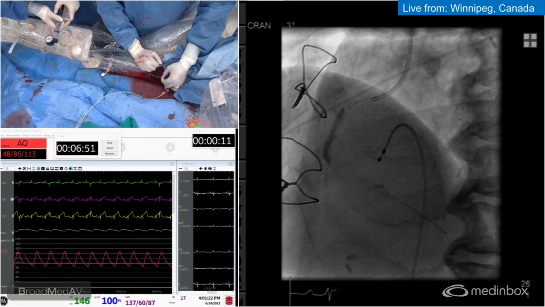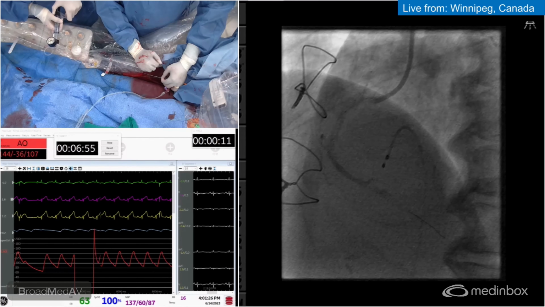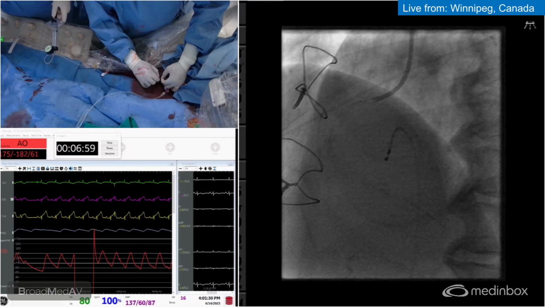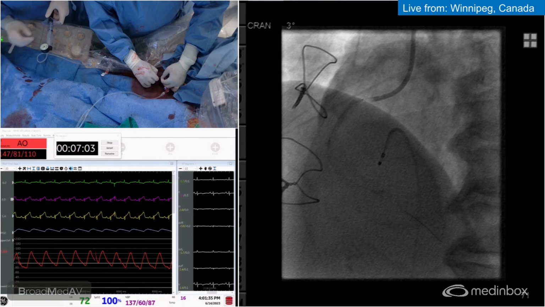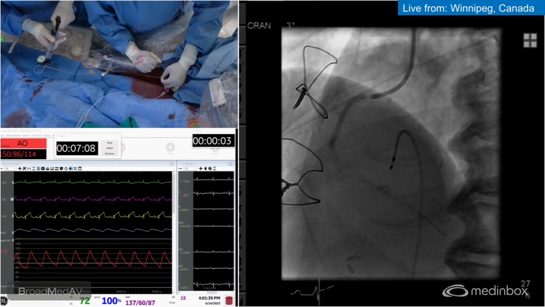Good. Let's make sure it's off there. I'll hit that part too. Oh yeah, that looks pretty good. I think it looks great. All right, let's take this out.